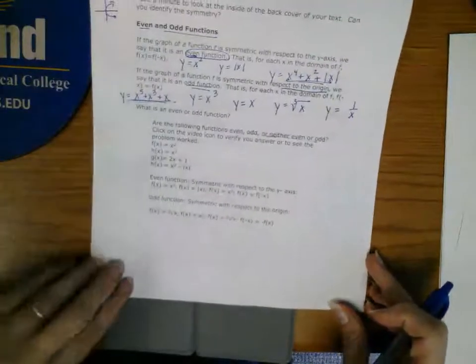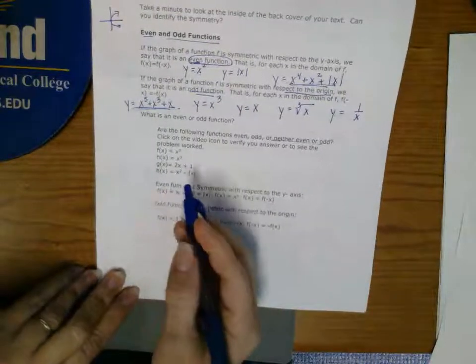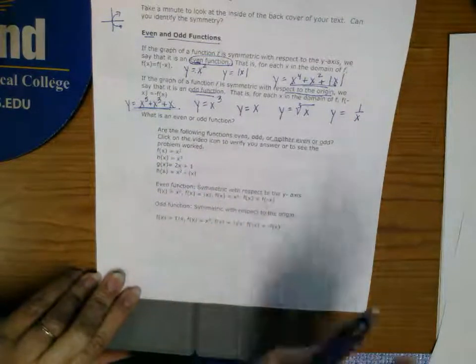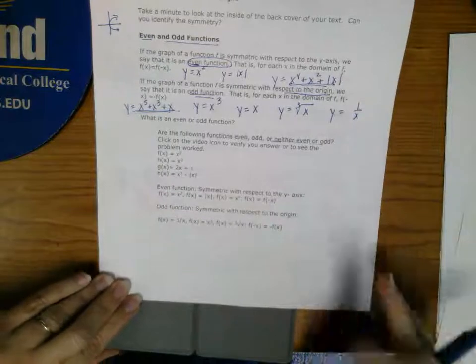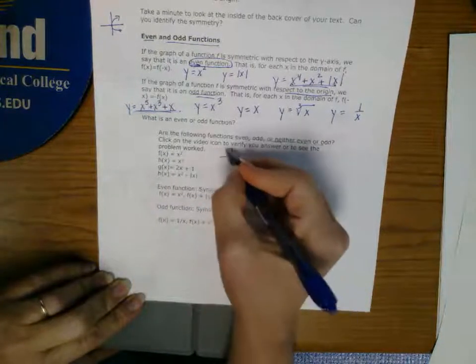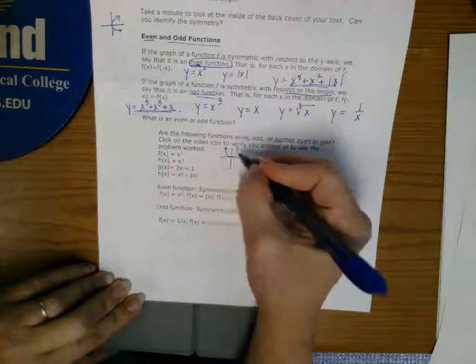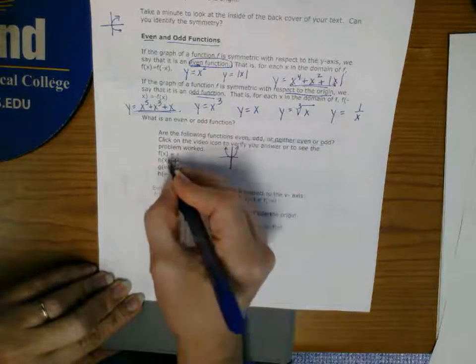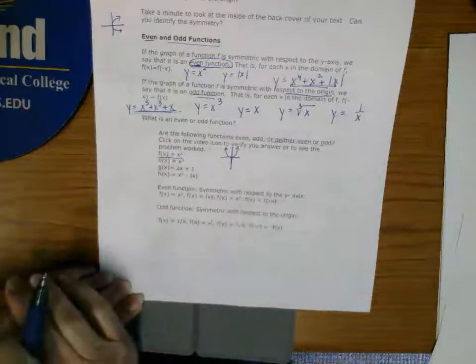Okay, so we're back talking about 2.7, and where we left off was talking about even and odd functions, and you were going to do these practice problems. So that's where we're going to start off answering these. The first one, you may just know what they look like and be able to visually tell about the symmetry. You know, that really helps me. Or you can use your graphing calculator or your app to do that as well.